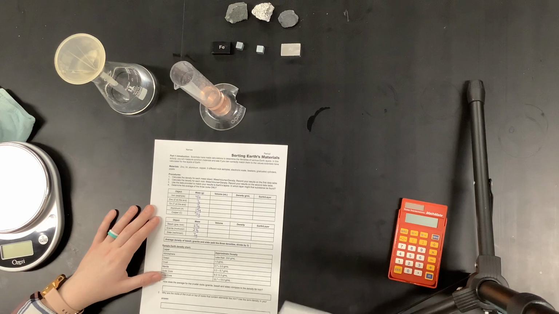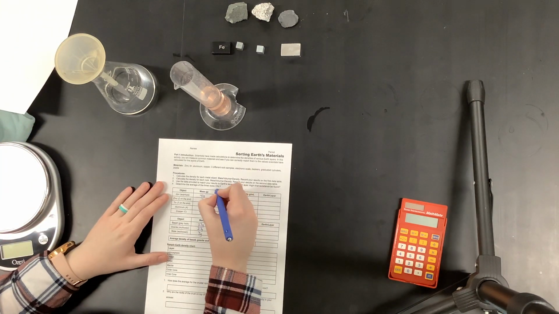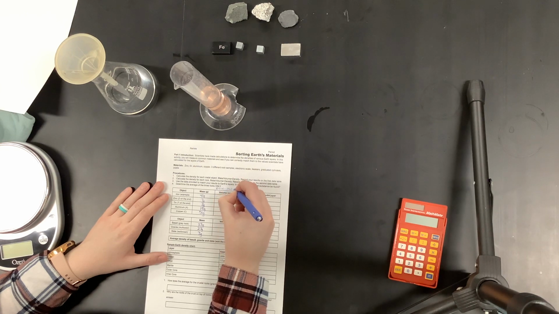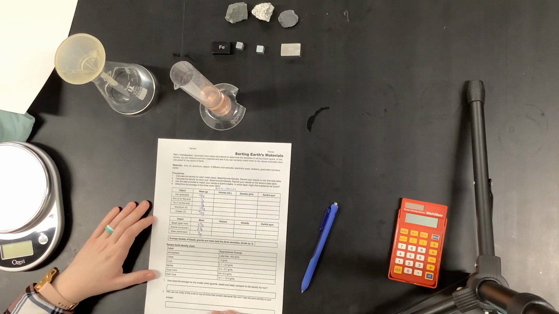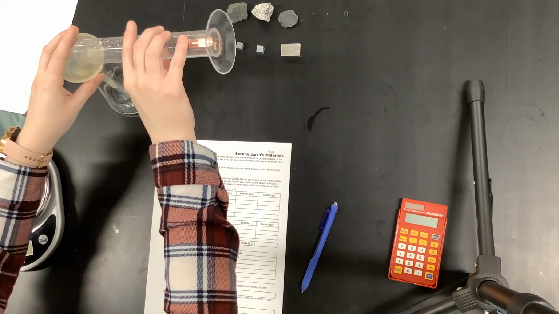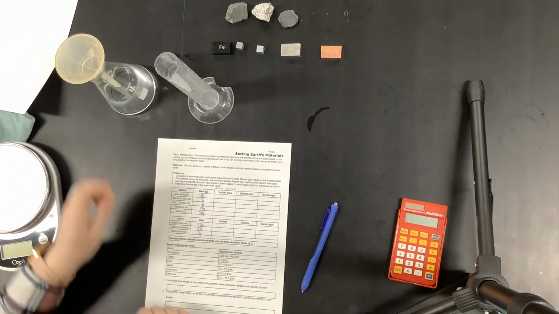So let's get started. What I'm going to do on here is I'm going to write end volume minus start volume to remind us how we are calculating that. Okay, so I'm going to reset this and we are going to start taking our measurements. We're going to start off with iron.